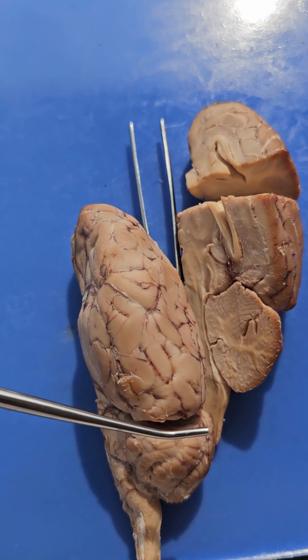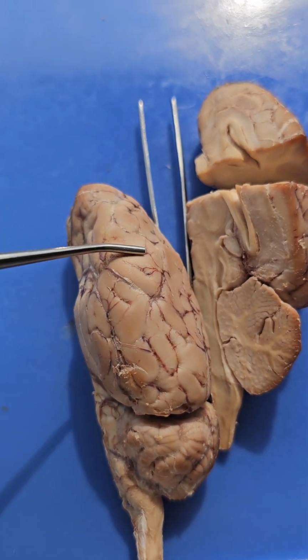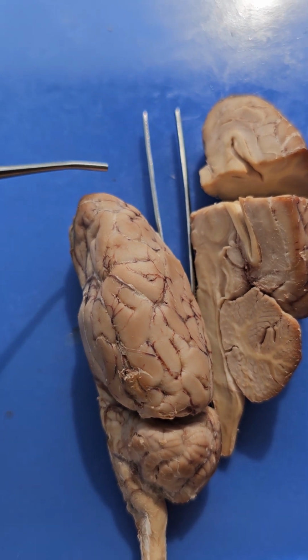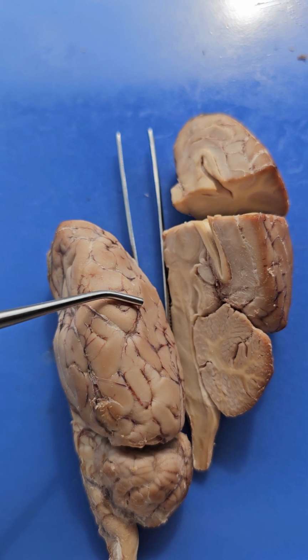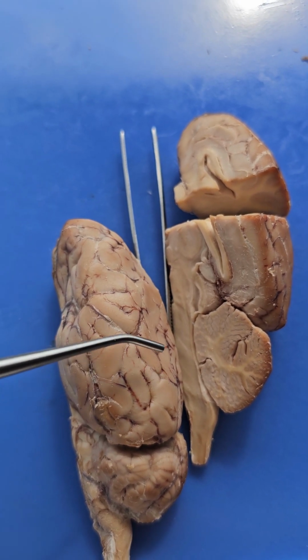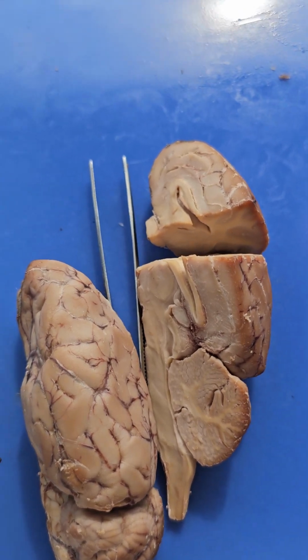This portion all across here is considered the cerebrum. The very front lobe is the frontal lobe, which controls motor functions. Just dorsal to the frontal lobe is the parietal lobe. That one primarily receives and processes sensory information.